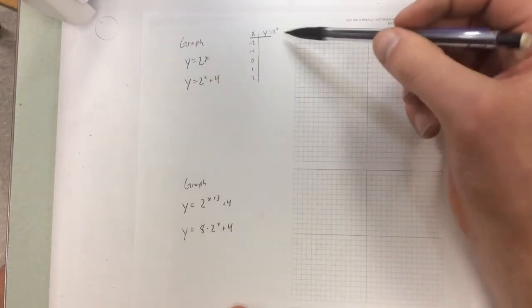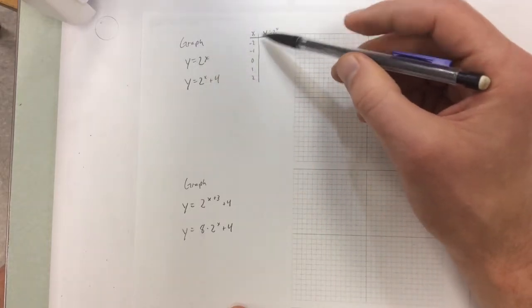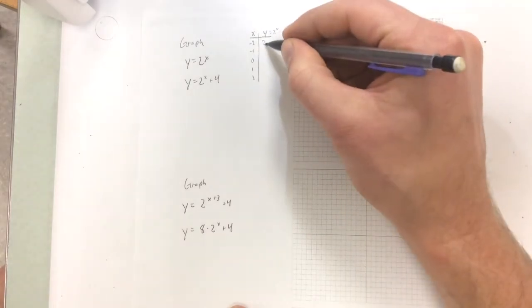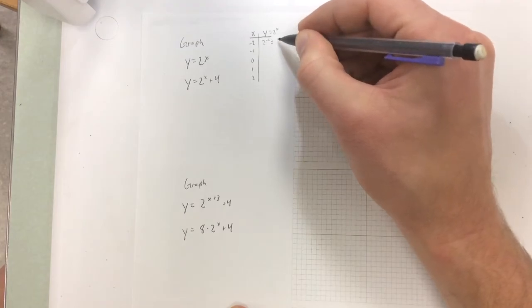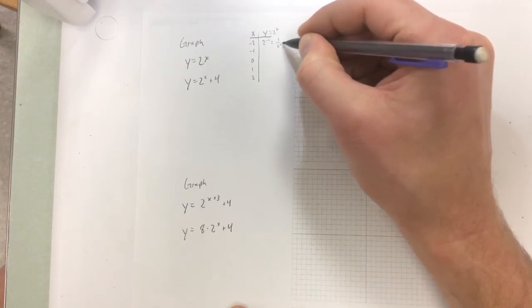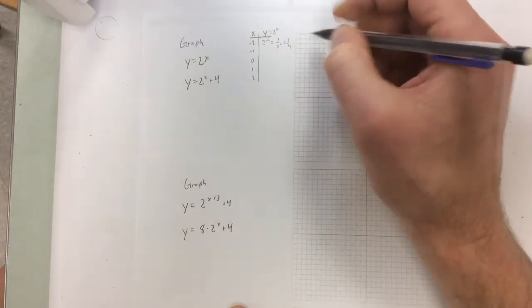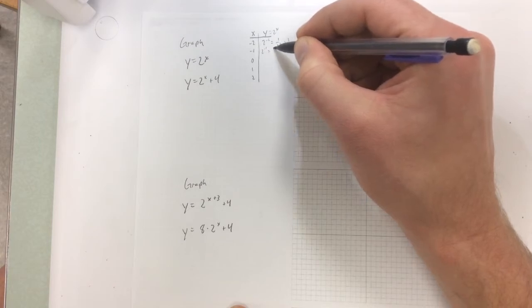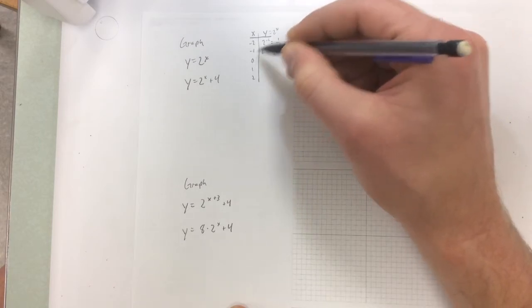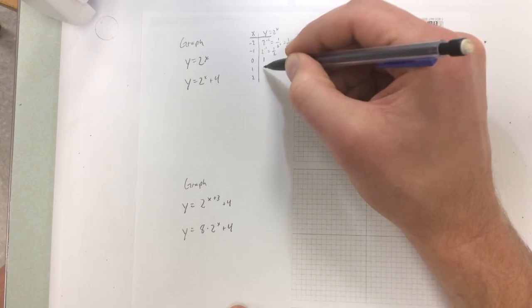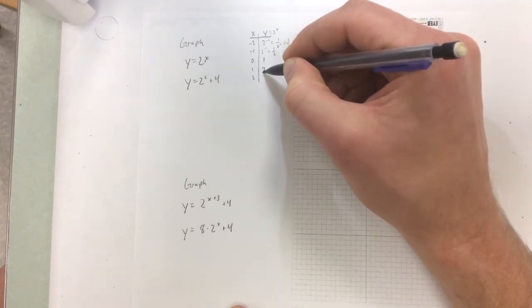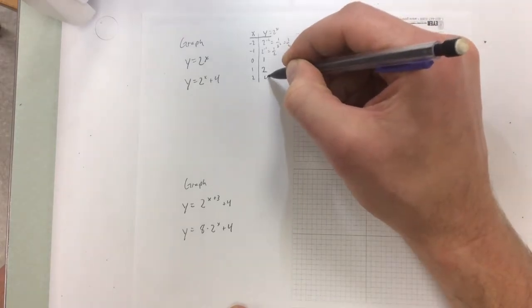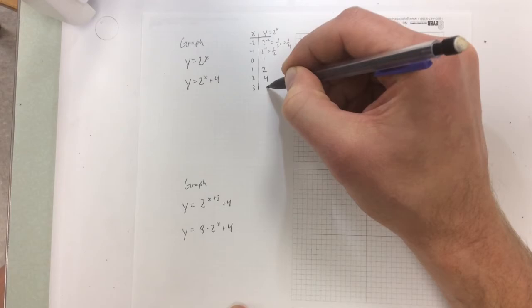2 raised to the x, well, let's start with just our basic graph here. If I plug in -2, 2 raised to the -2 is the same thing as 1 over 2 squared, which is 1/4. 2 raised to the negative 1 is 1/2. 2 raised to the 0 is just 1. 2 raised to the first is 2. 2 raised to the second is 4. If I go 3, 2 raised to the third is 8.